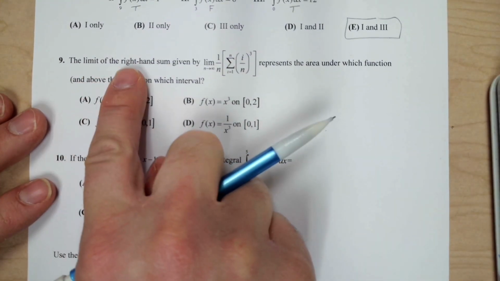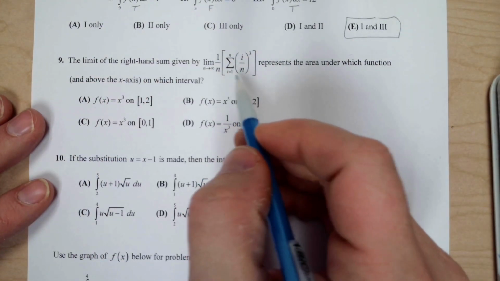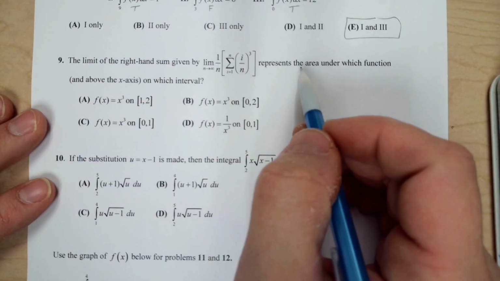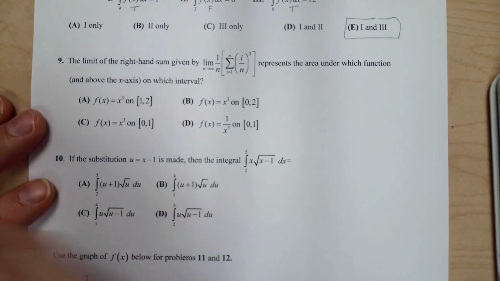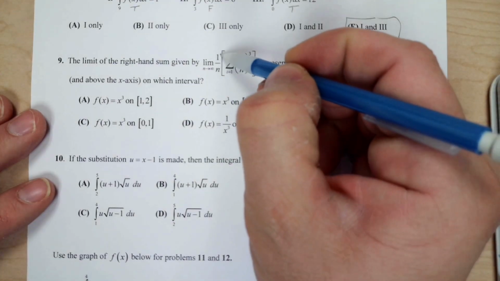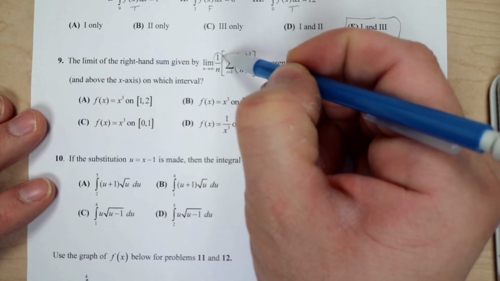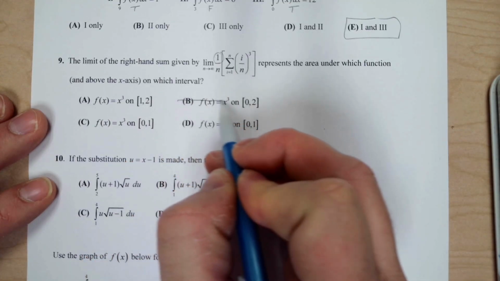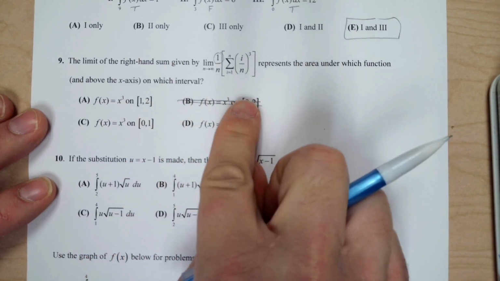It says that the limit of a right-hand sum, written in sigma notation here. This is representing an integral, which is area under the curve of a function. Right off the bat, you can see here that the spread is 1. So I want to look for a spread of 1. That eliminates this one, right? Because that has a spread of 2.